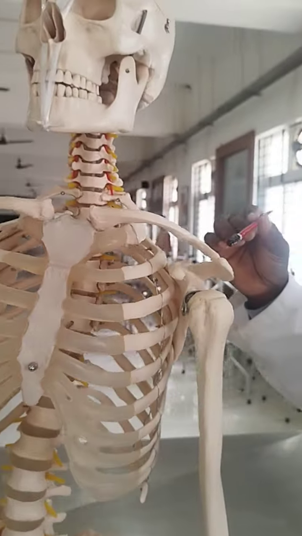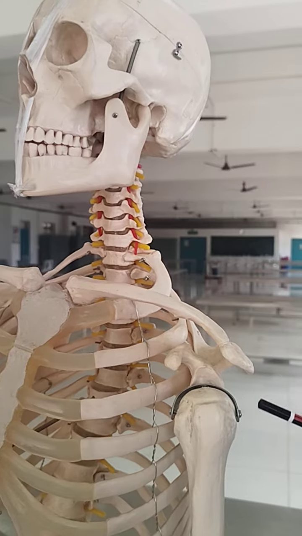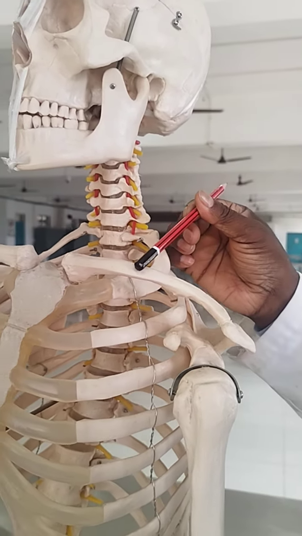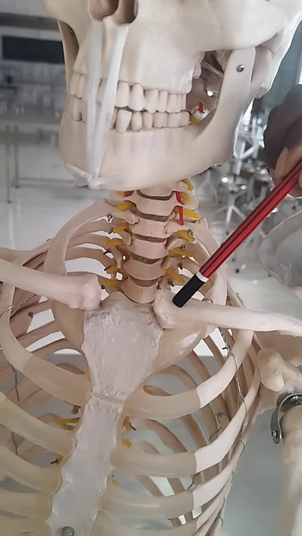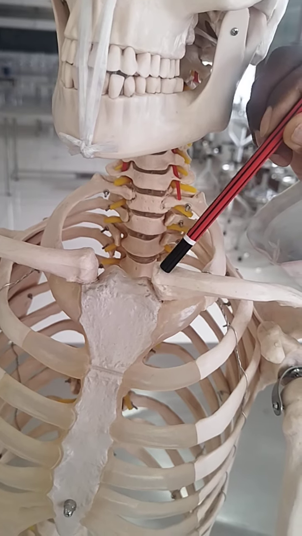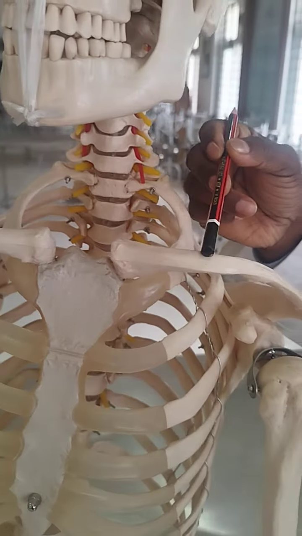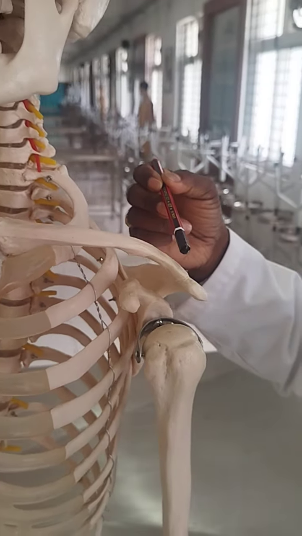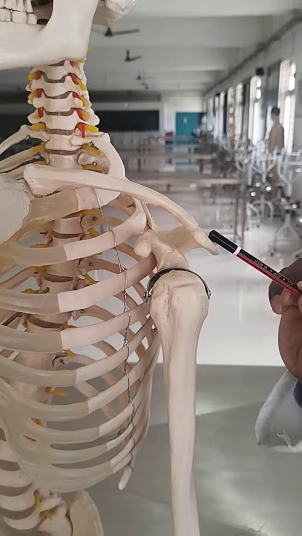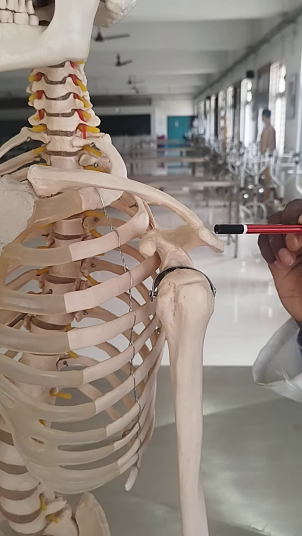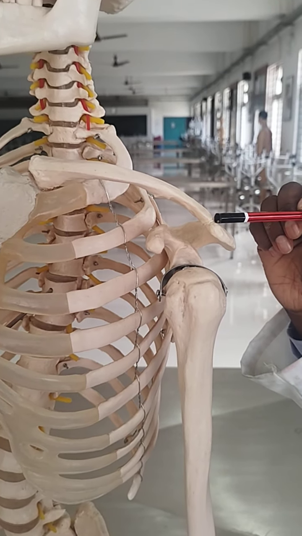Next, what are the joints between these bones to make one framework? See, the medial side of the clavicle articulates with the sternum to form the sternoclavicular joint. It is a saddle variety of synovial joint. Next, on the lateral side the clavicle articulates with the acromion process of the scapula to form the acromioclavicular joint, that is a plain synovial joint.